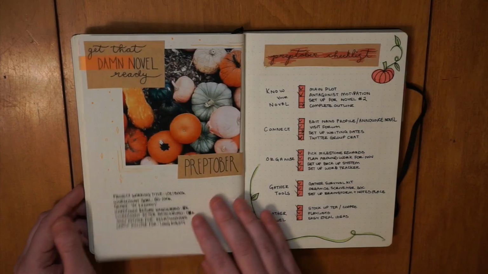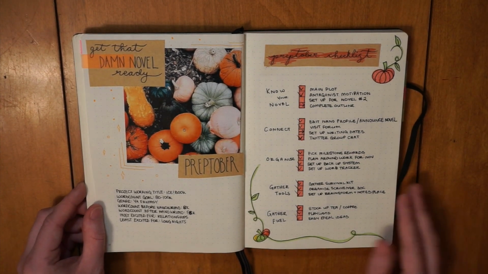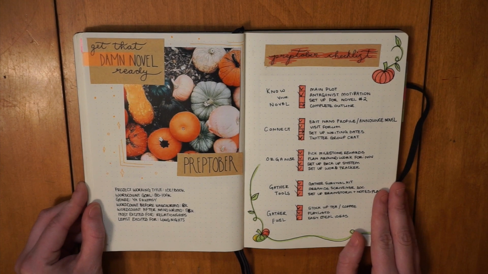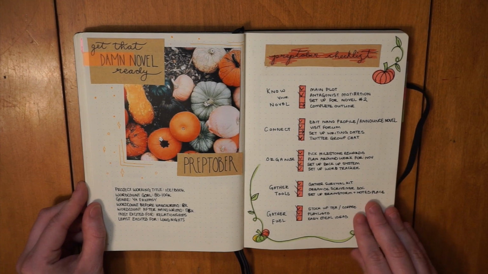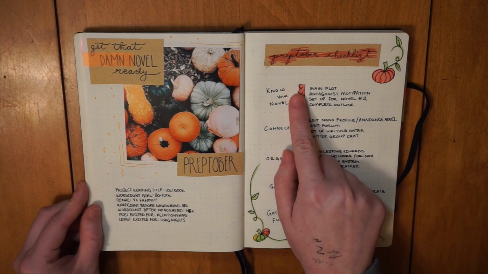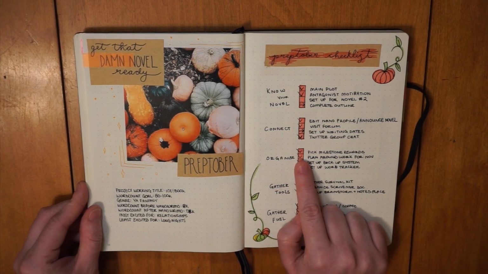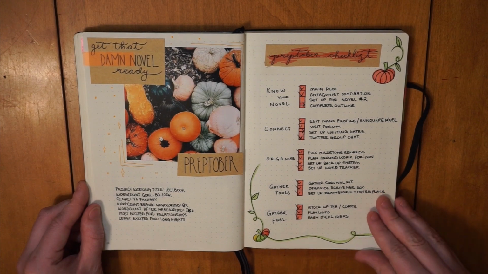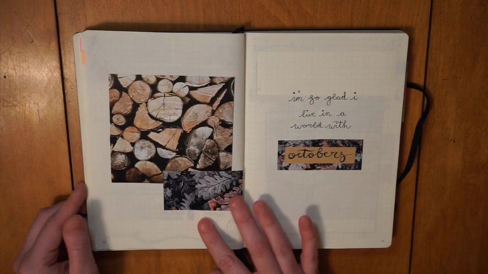This spread here is my Preptober spread, and this is heavily based off of the Preptober spread by Rachael Stephen. Basically it goes by sections: Know Your Novel, Connect, Organize, Gather Tools, and Gather Fuel. And I found that really useful in NaNoWriMo.